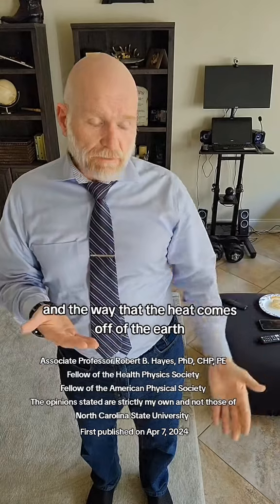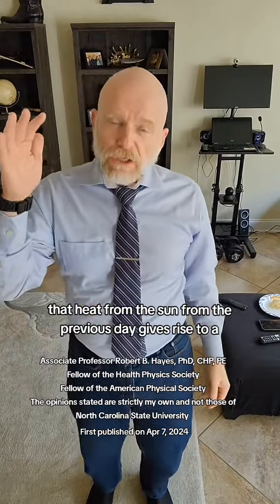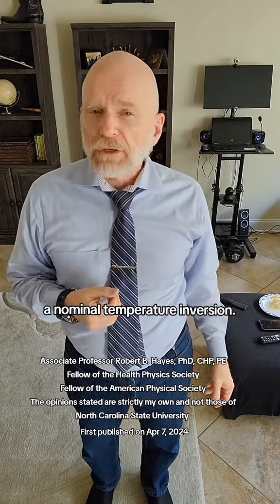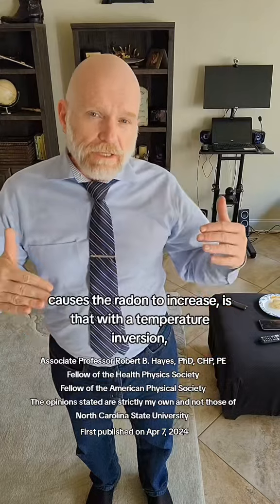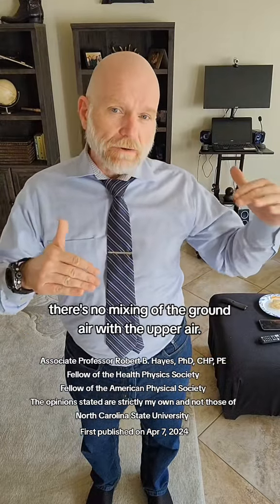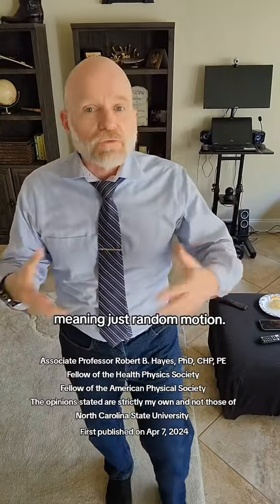With the sun going down and the way that the heat comes off of the earth and transports through the atmosphere, that heat from the sun from the previous day gives rise to a nominal temperature inversion. And why that causes the radon to increase is that with a temperature inversion, there's no mixing of the ground air with the upper air. And with no mixing, the radon is limited to Fickian diffusion, meaning just random motion.